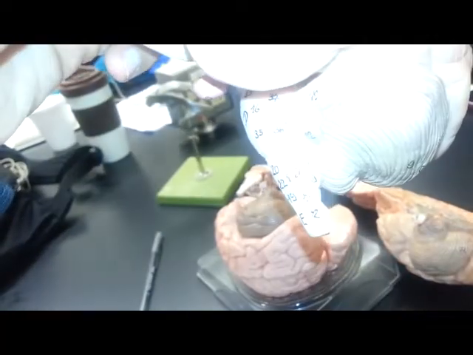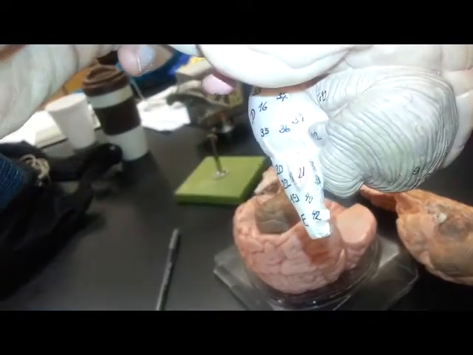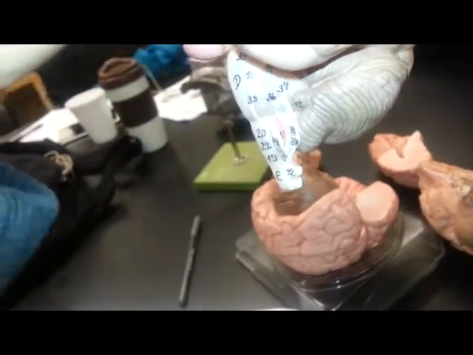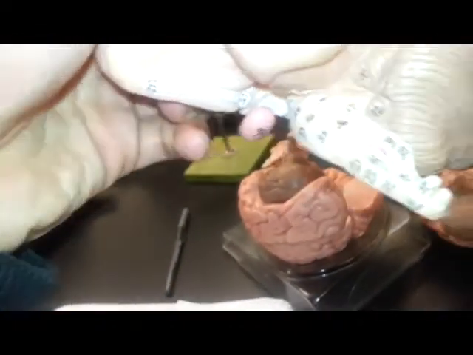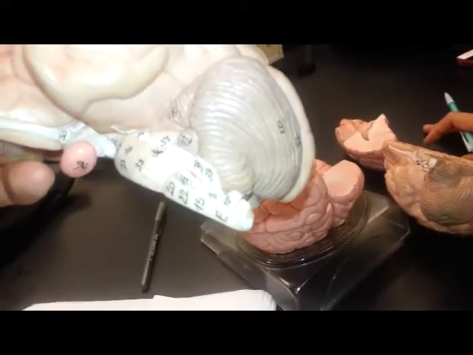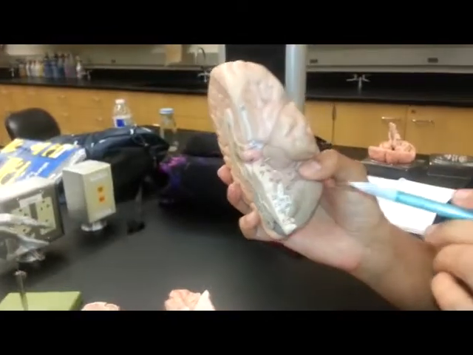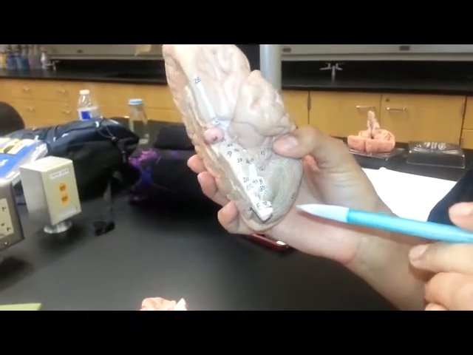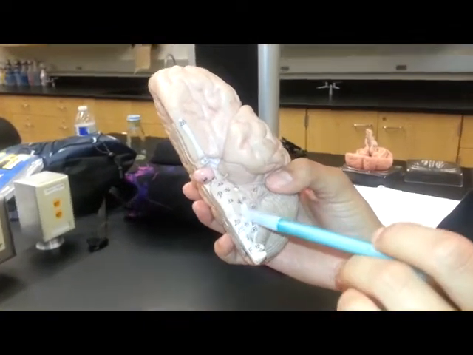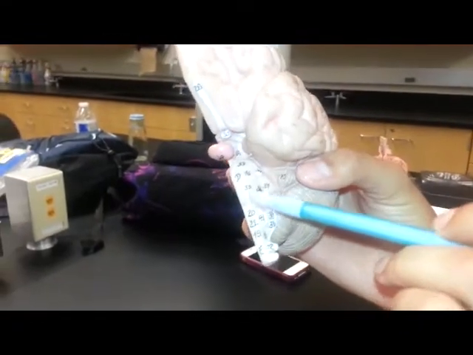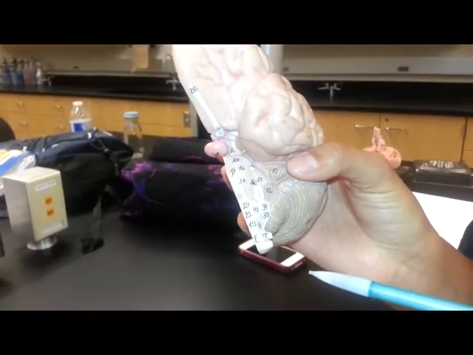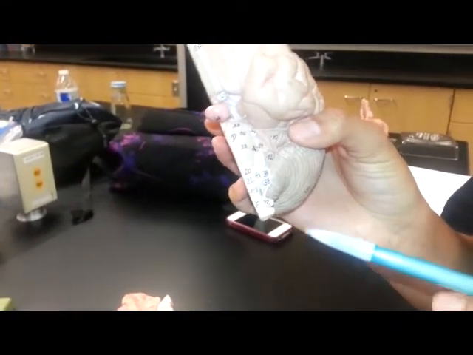Got it? So here is number 6, right there, this little white part, number 35. If that's confusing, but it's the abducens.